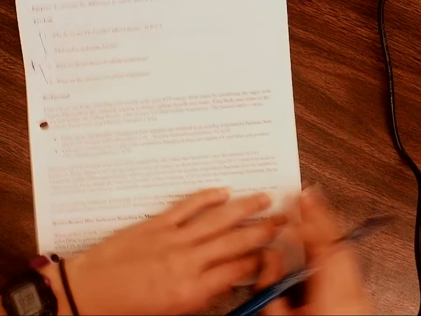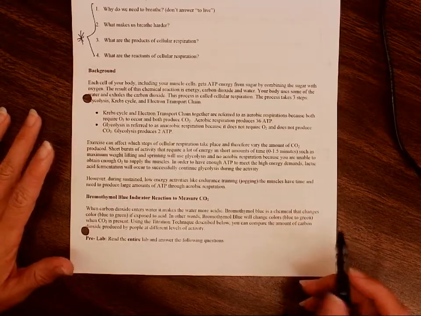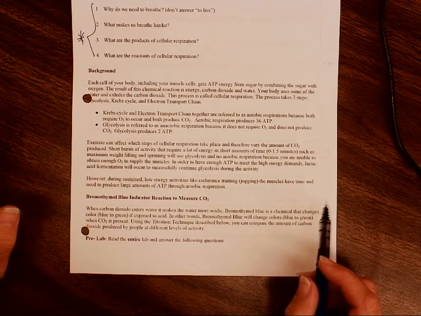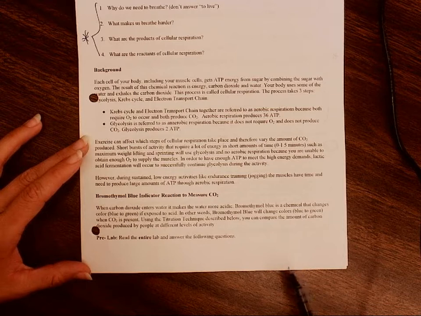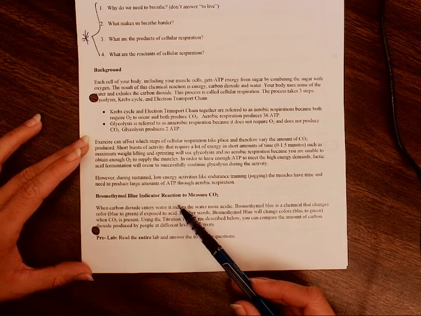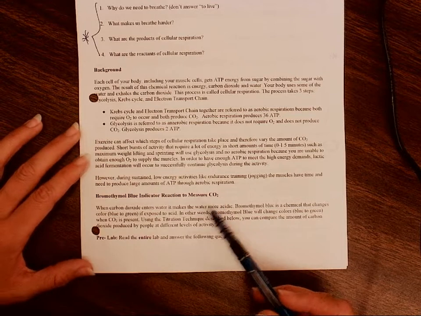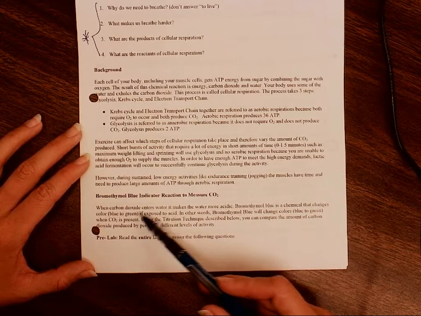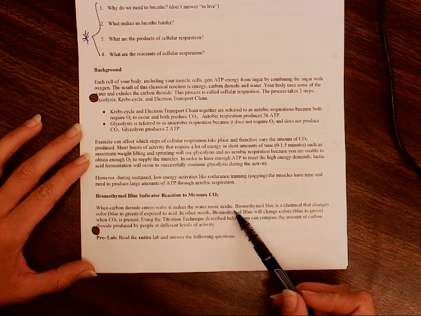Okay, here are some of the tricky parts that I wanted to walk you guys through and show you what we're actually going to be doing, so that way on Monday you guys will be ready for the lab. Now, we're going to be using bromothymol blue to help us measure the amount of carbon dioxide in a solution. If we just go ahead and read through this, when carbon dioxide enters water, it makes the water more acidic.